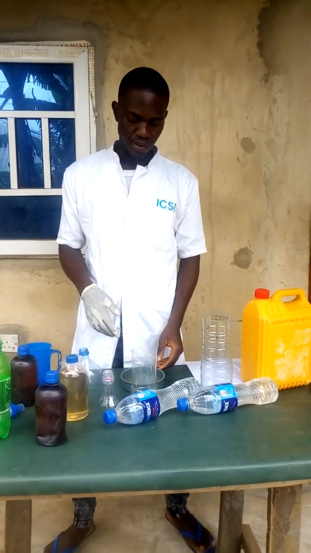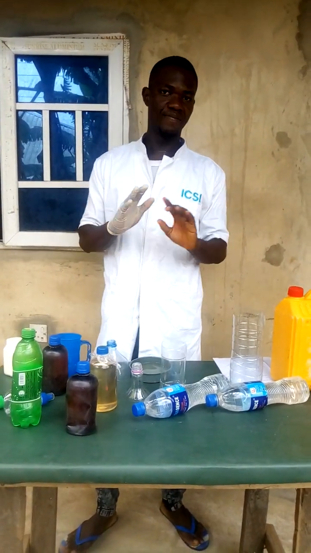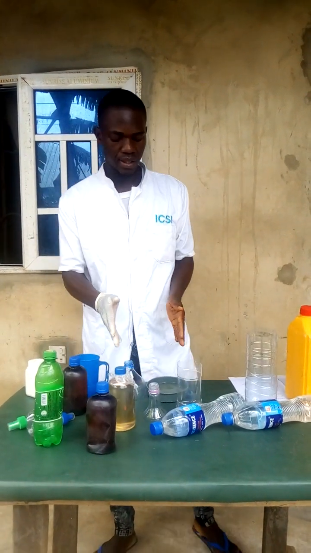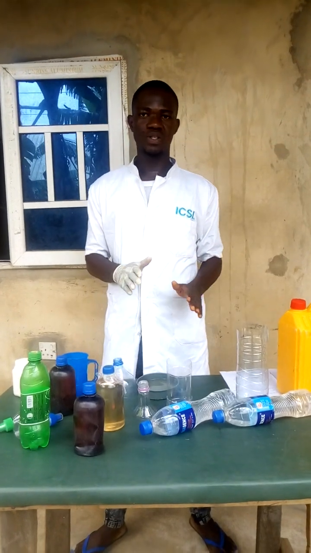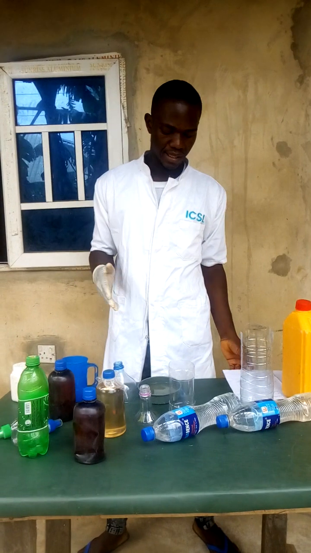And the same thing applies to thickener. Thickener also is not that necessary. So with the alcohol, the glycerol, and the hydrogen peroxide, I can produce a World Health Organization standard alcohol-based hand sanitizer.